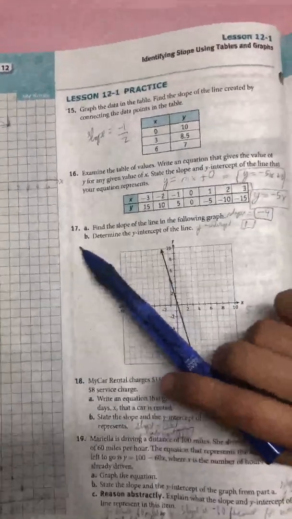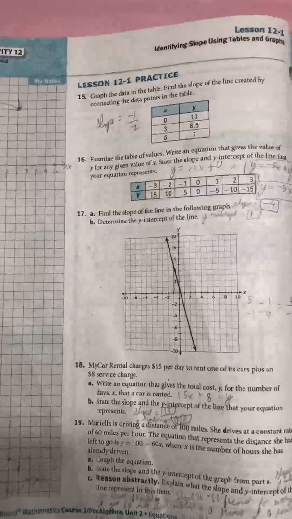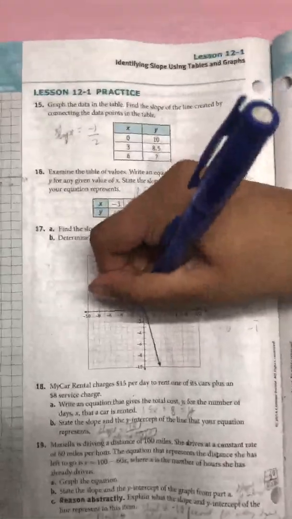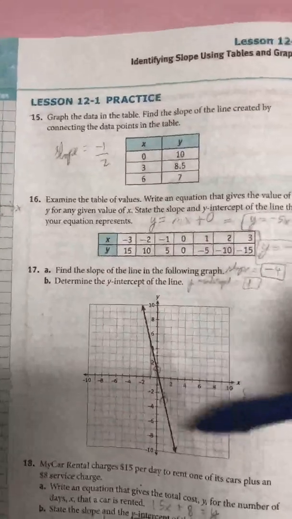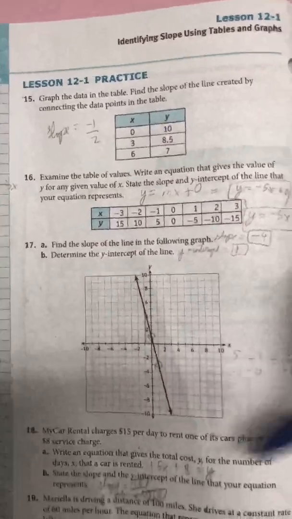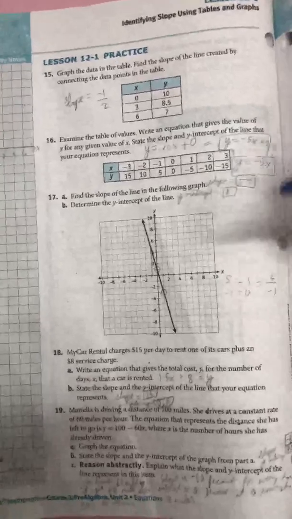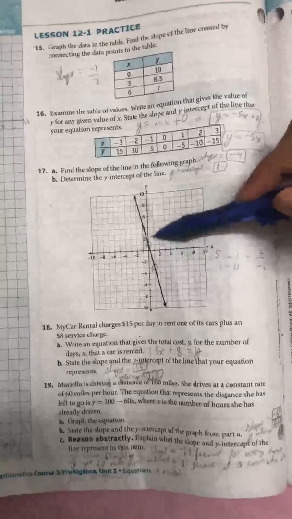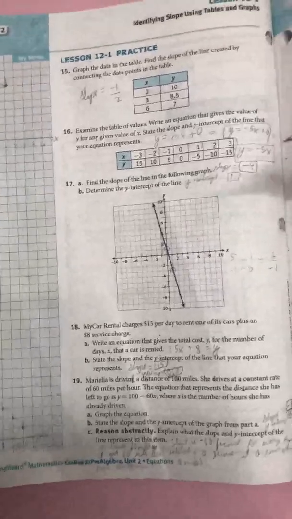Number 17a says, find the slope of the line in the following graph. The slope would be -4 because you can take these 2 points right here, this point and this point, and you can see the vertical change is 4 and the horizontal change is 1. So that gives us -4. And the y-intercept of the line would be (0, 1) because this circle right here is our y-intercept. So let's move on to 18.